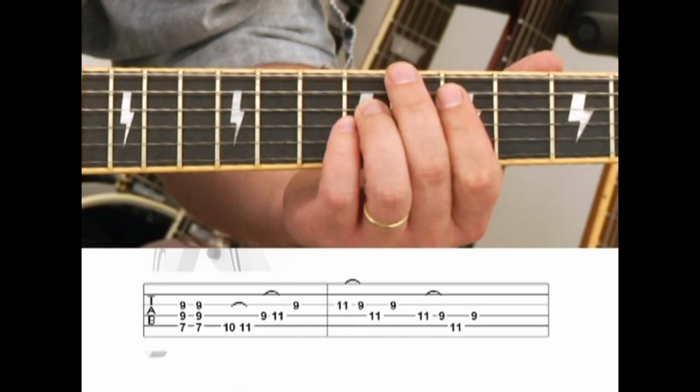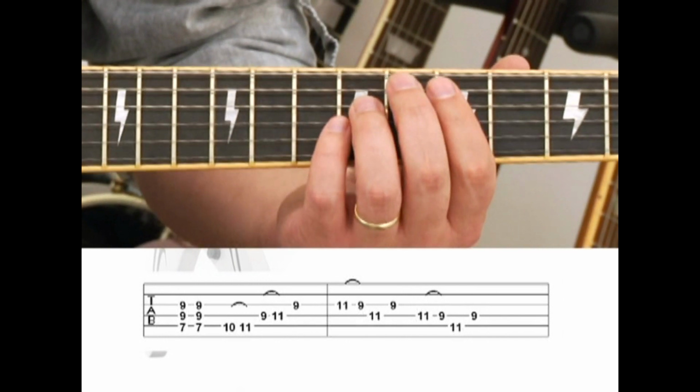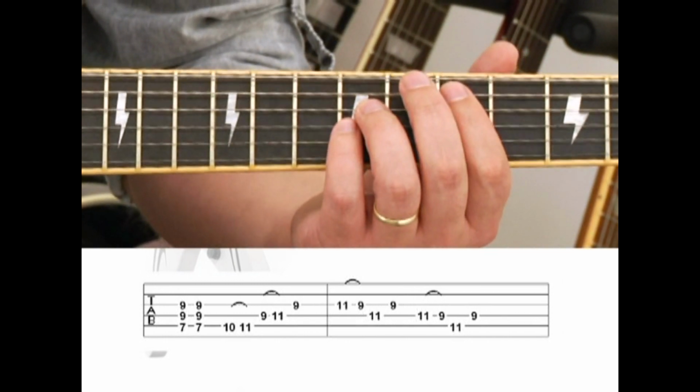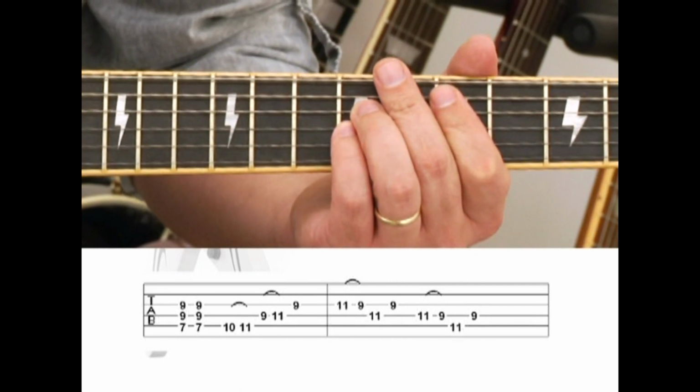The end tag starts with the first half of the E rhythm, played the same as before, E5, and an ascending run.